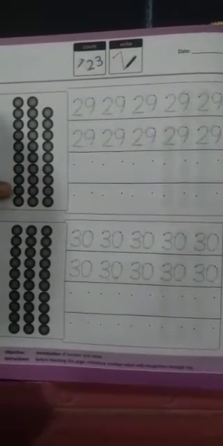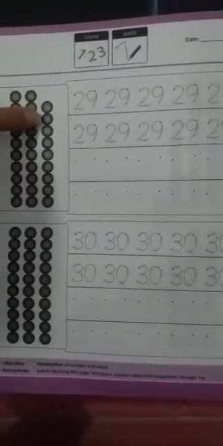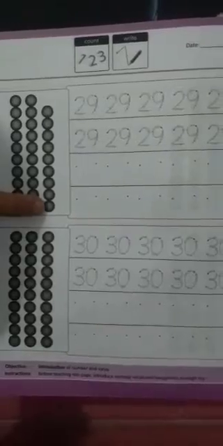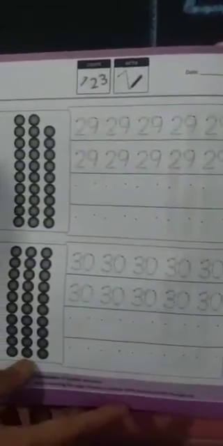1 2 3 4 5 6 7 8 9 10 11 12 13 14 15 16 17 18 19 20, 21 22 23 24 25 26 27 28 29. Here are 29 beads. Our new friend is 29. Which number is this? 29.